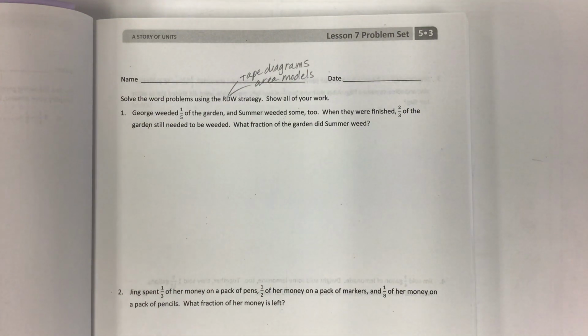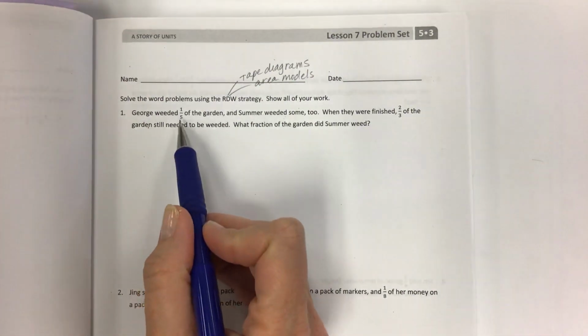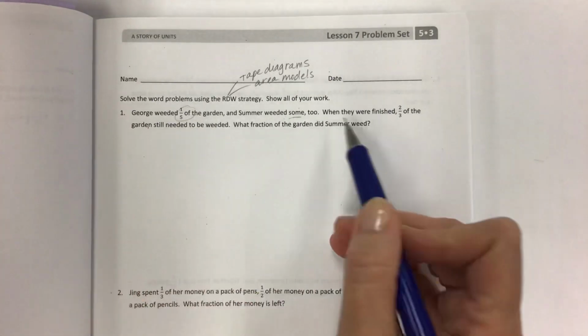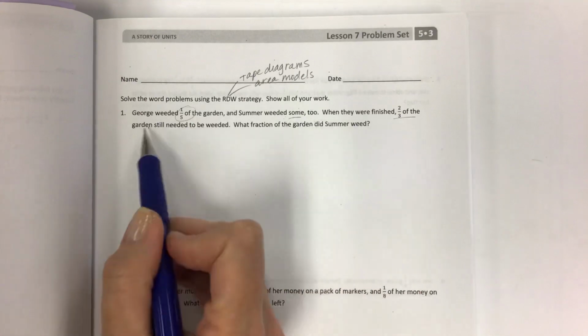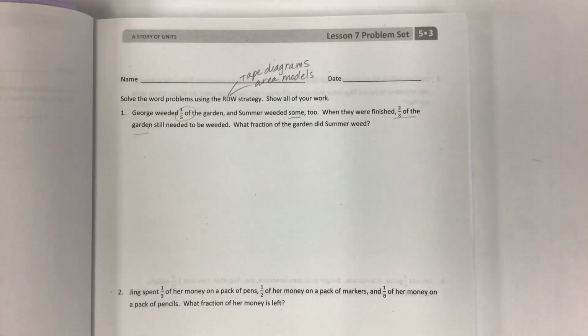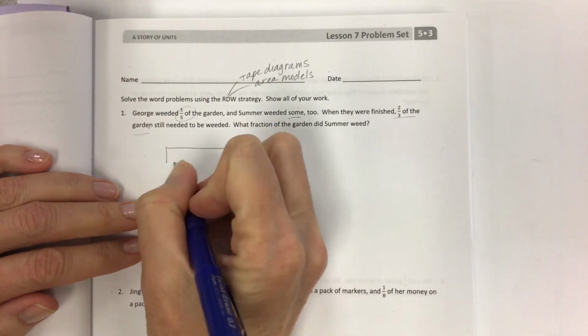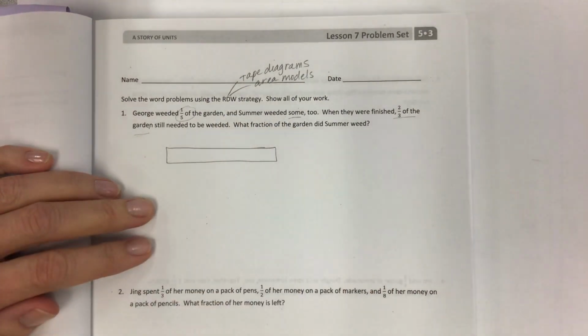So let's get started. George weeded 1/5 of the garden, and Summer weeded some, too. When they were finished, 2/3 of the garden still needed to be weeded. What fraction of the garden did Summer weed? Well, let's draw the garden. And the garden looks an awful lot like a tape diagram.